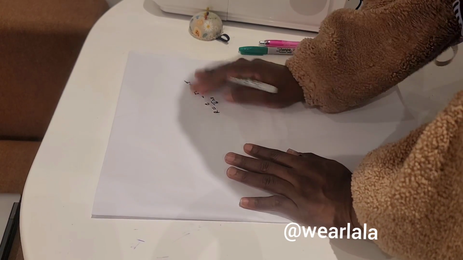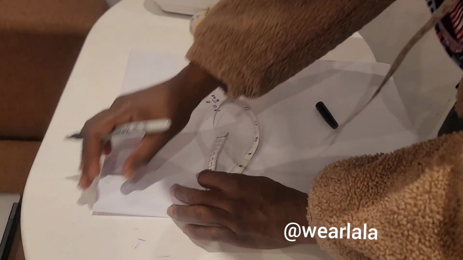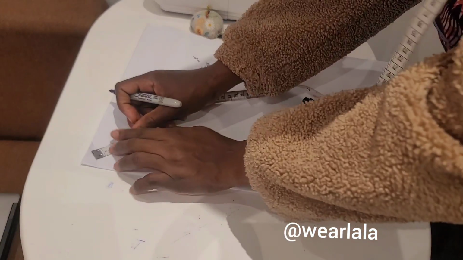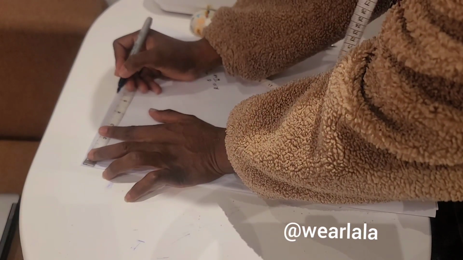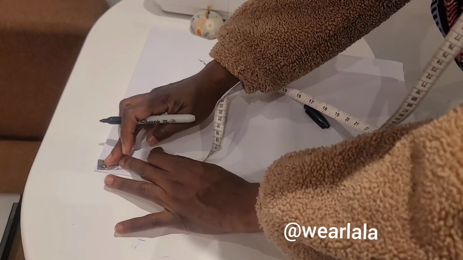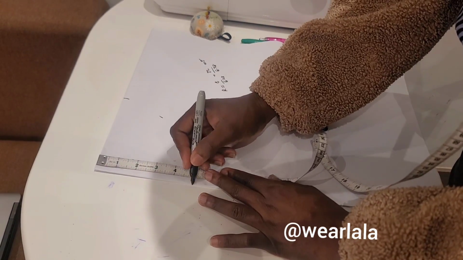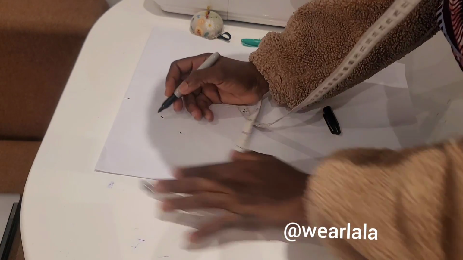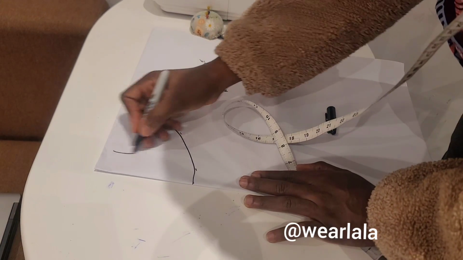Now from the edge of the paper, I'm going to mark 5 inches from the fold. Like I always say, you can just mark this directly on your fabric. I'm doing this for the purpose of the tutorial. If I was making this without the video, I would have just cut it directly on my fabric. So I'm marking 5 inches round. This is 5 inches like that. Then you just draw the arc. So we don't need these upper parts.